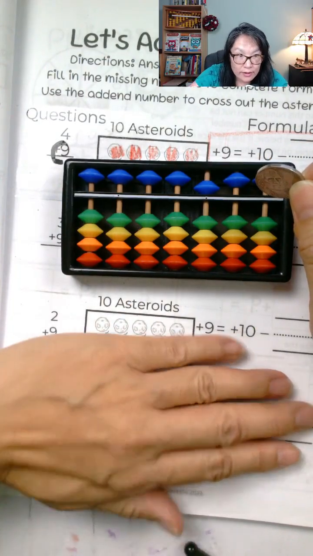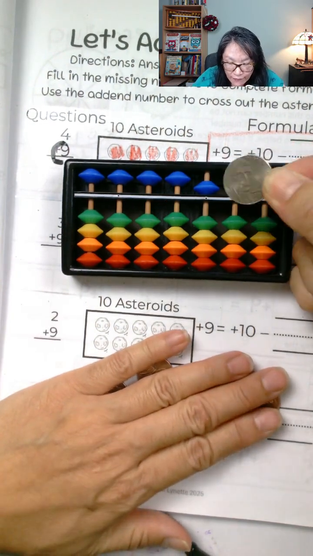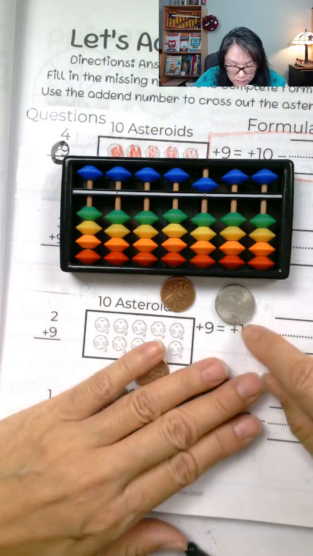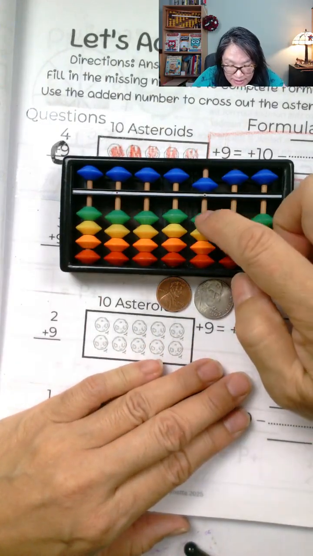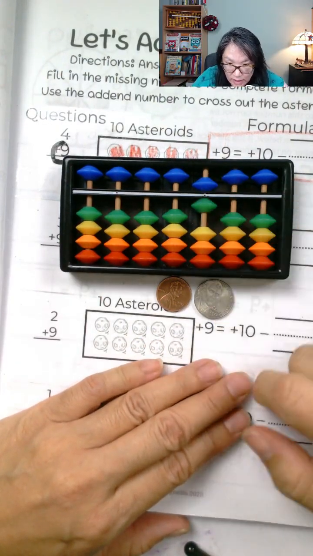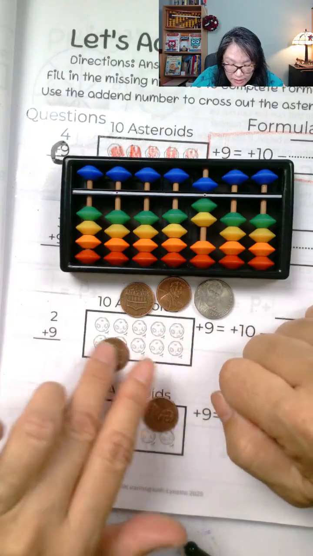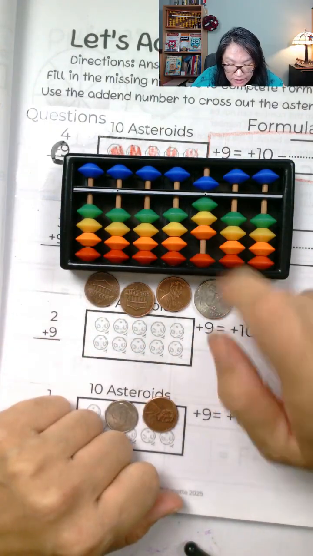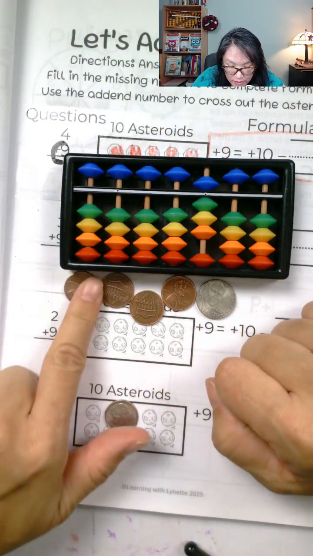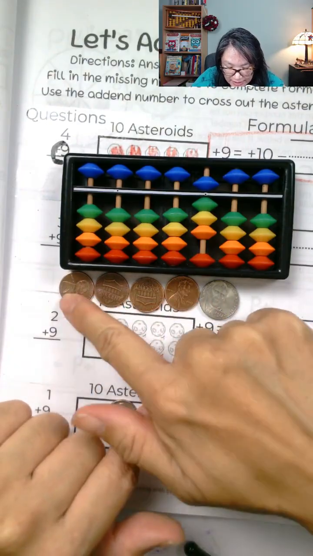When I have 5, I'm going to add the 1. Now I have 6. I'm going to add another 1. Now I have 7. I'm going to add another 1. And now I have 8. Now I have another 1. Guess what? 5, 6, 7, 8, 9.